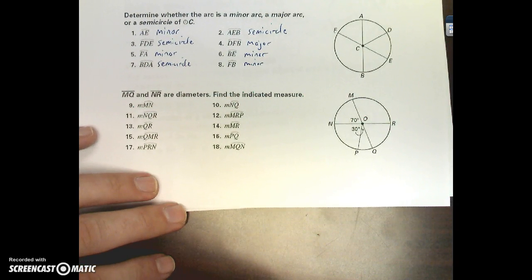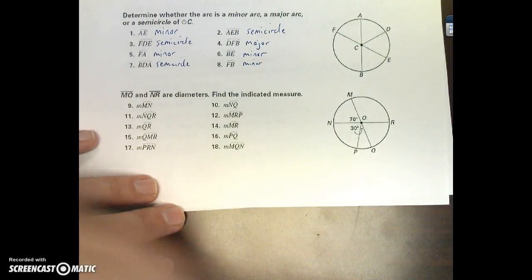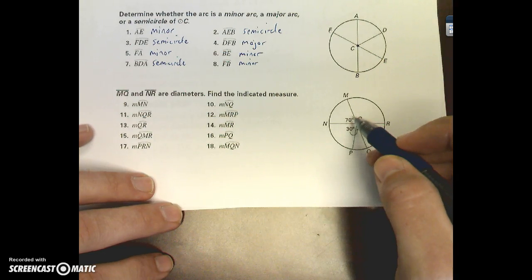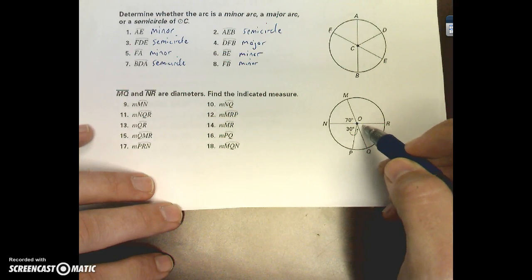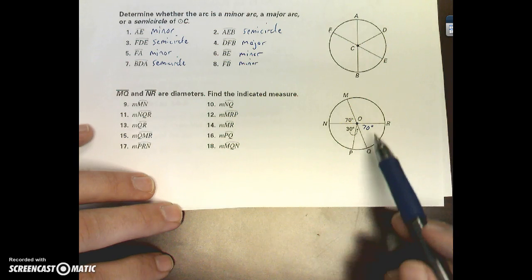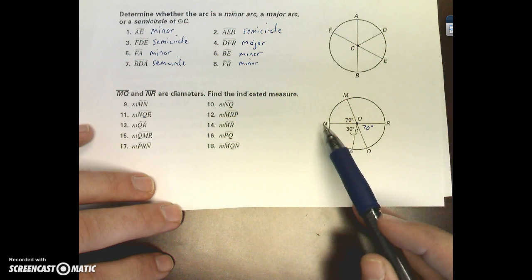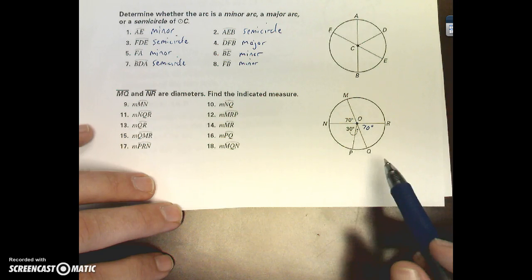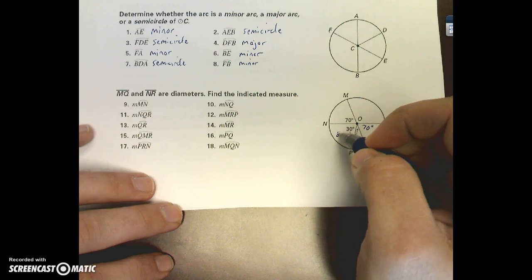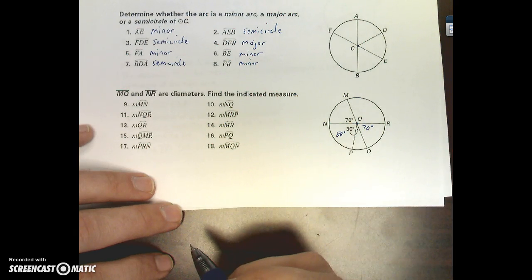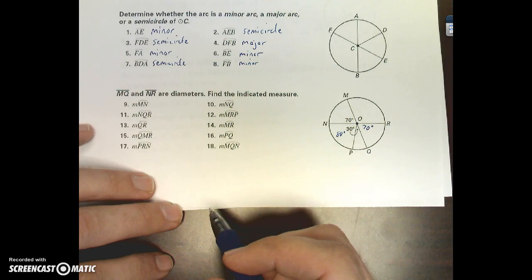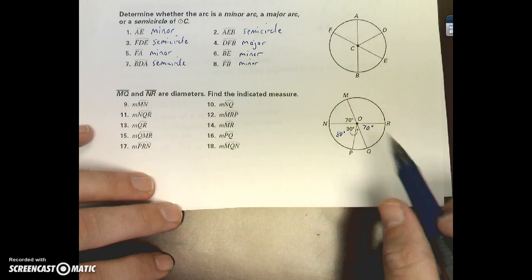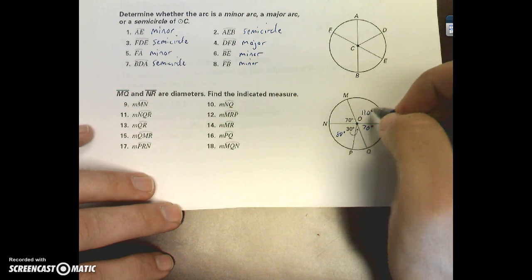Okay, last part of the notes. Thanks for bearing with me. MQ and NR are diameters, find the indicated measures. Well, we're going to do a little bit of sleuthing here. If this is 70 degrees, by vertical angles this must also be 70 degrees. Now, hopefully you guys can see this is a straight line right here. This is 70 and 30. If I add together, I get 100, which means that this arc would be 80 degrees. Just because of 180 minus 70 minus 30. And then up here, this arc would give me 180 minus 70, which is 110.